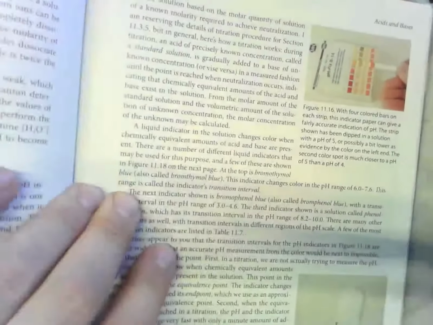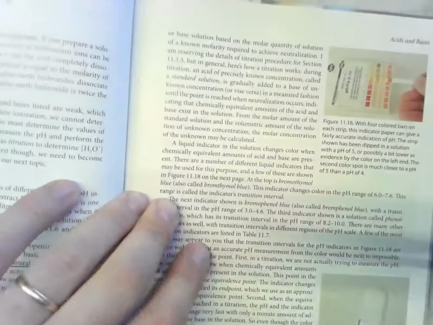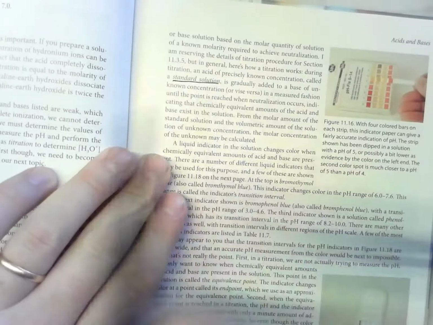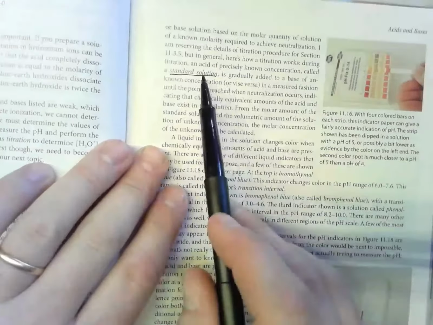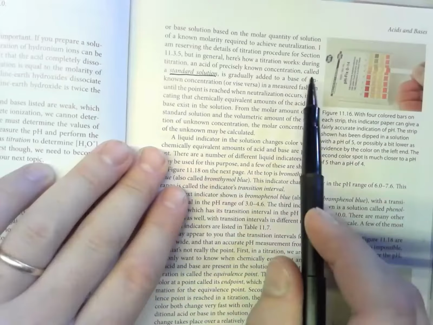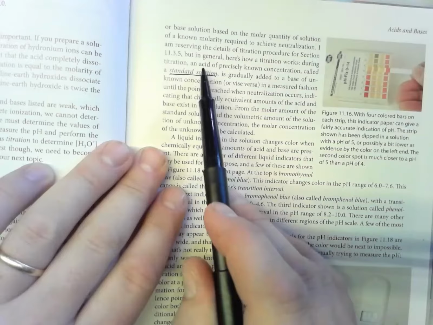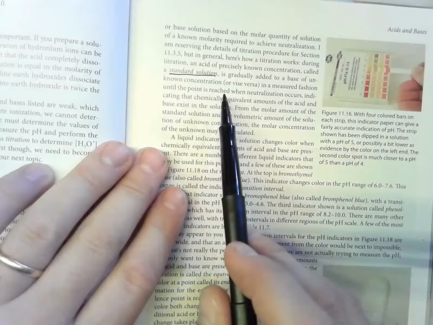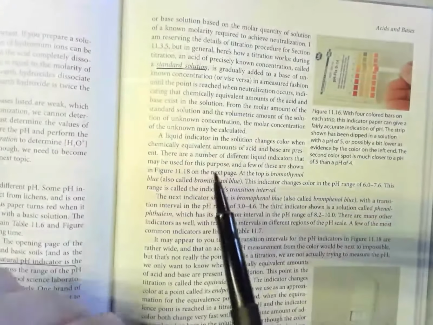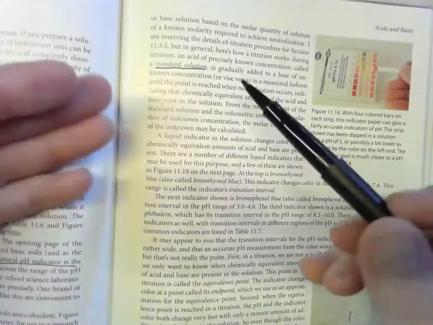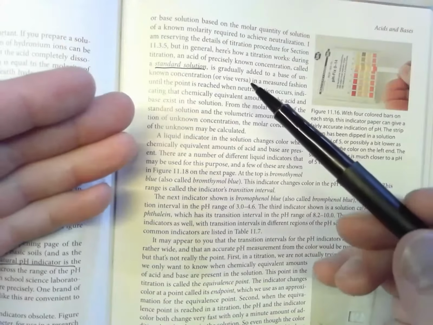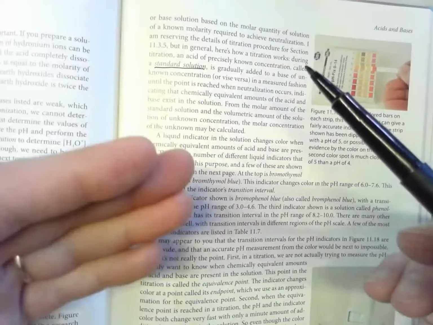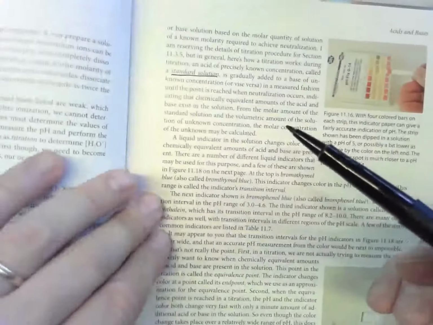Then we've got this over here on our other page. You need to know what a standard solution is, okay? An acid of precisely known concentration is called a standard solution. So that's what it is, an acid of precisely known concentration. It's gradually added to a base of unknown concentration. All right, and so what they're doing is, this is almost sort of like the control in an experiment. Okay, we know what this one is, and so we're going to use that one to measure something else.